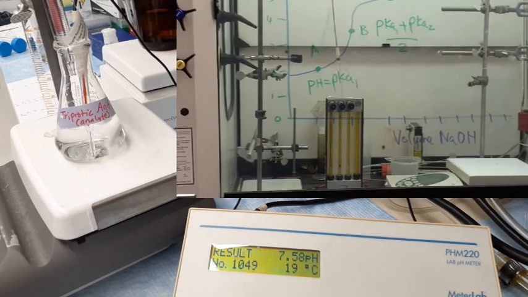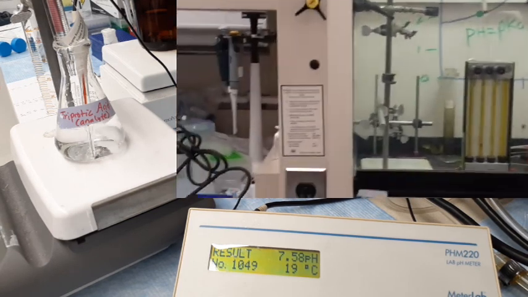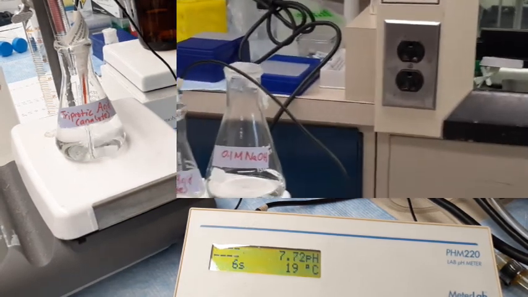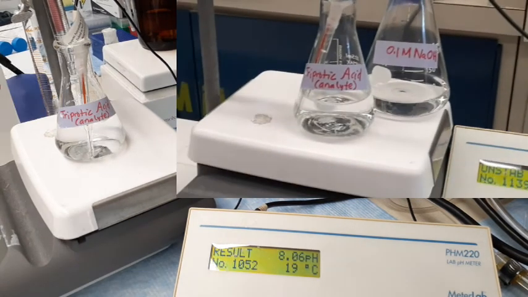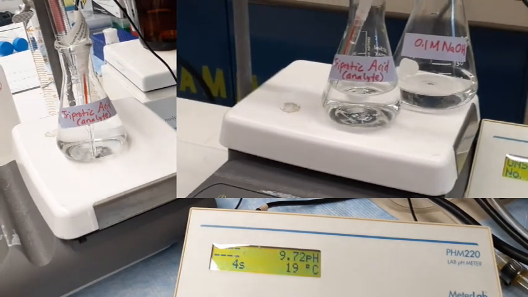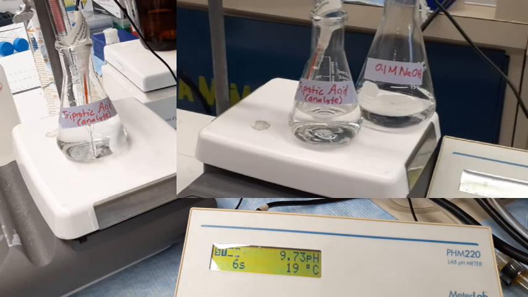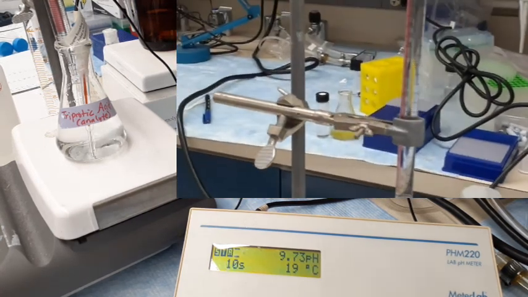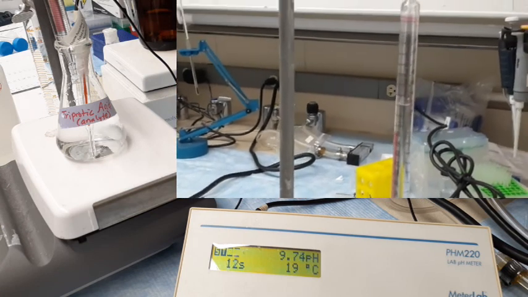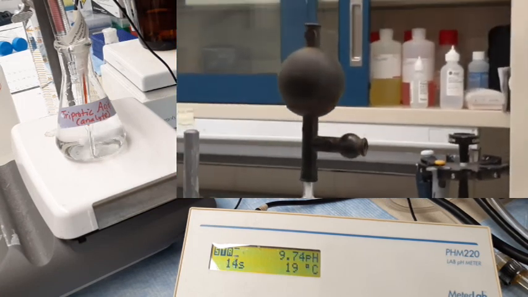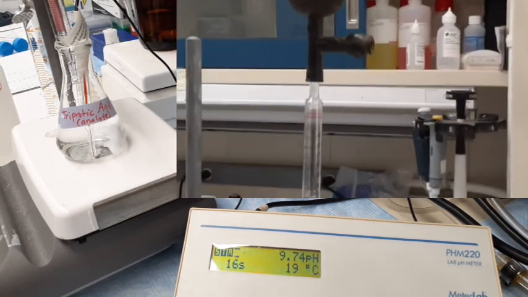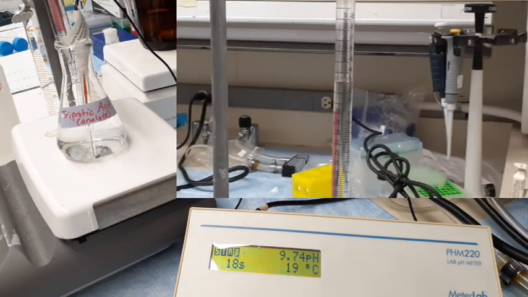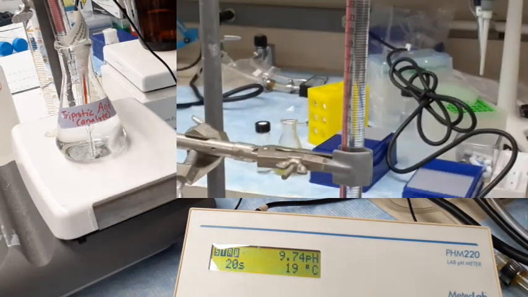So we are in the basic region of the titration curve. You can see here now the biggest jump, since the earlier one was 8.43. After addition of the last 1 ml, we have jumped to 9.74.